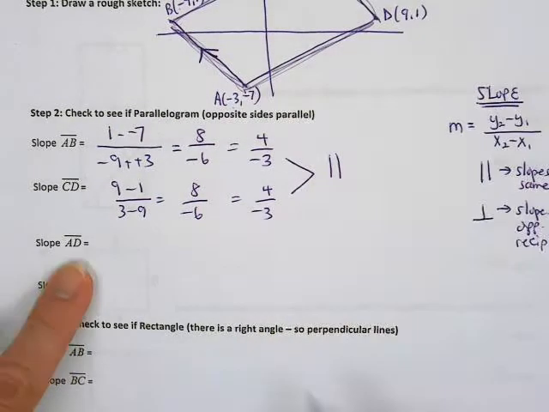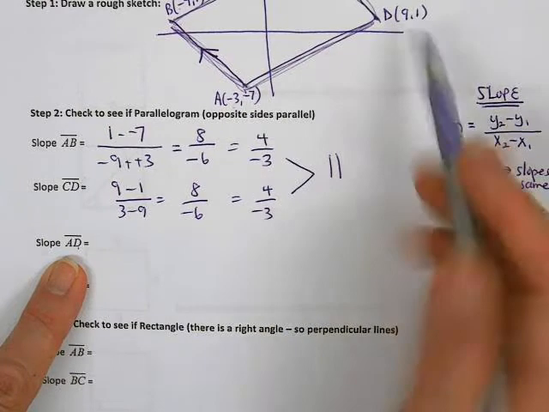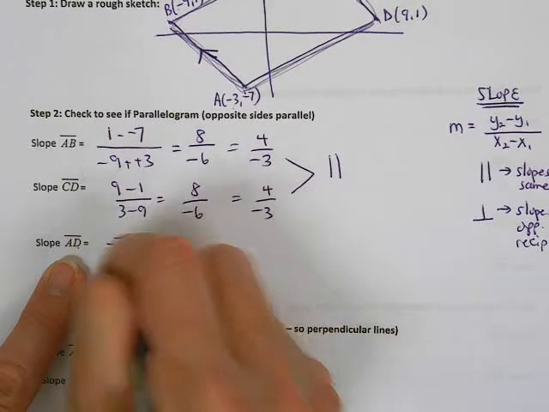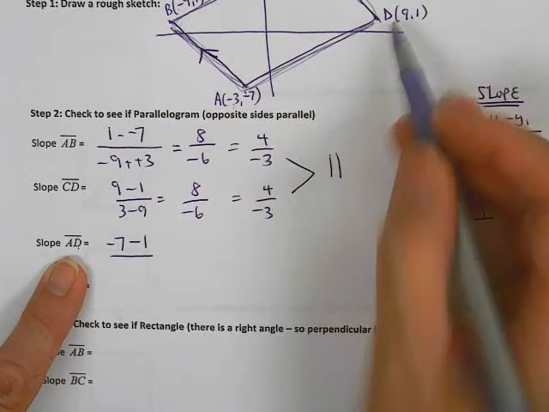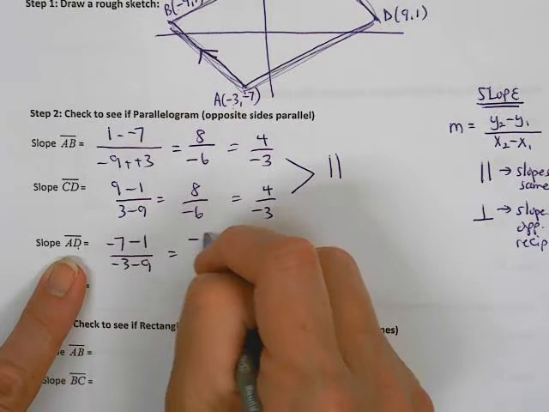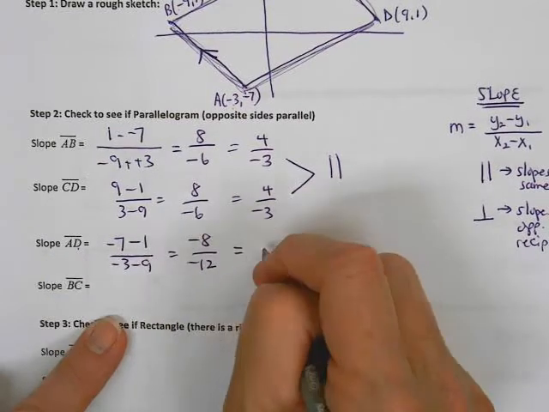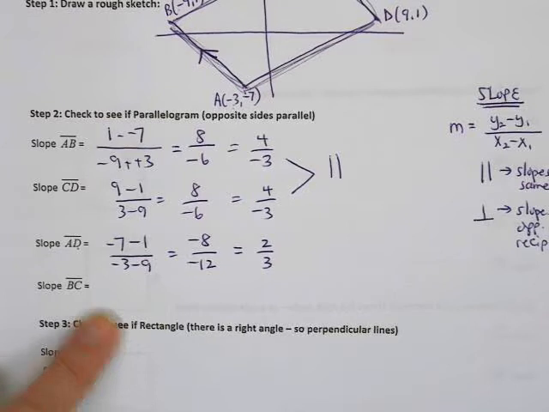All right, so first I'm doing AD, that's here on the bottom. Let's do y minus y, so -7 minus 1 over x minus x. So that would be -3 minus 9. So that's going to be -8 over -12. Two negatives make a positive, and that reduces to 2/3.